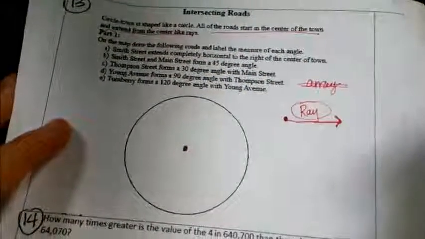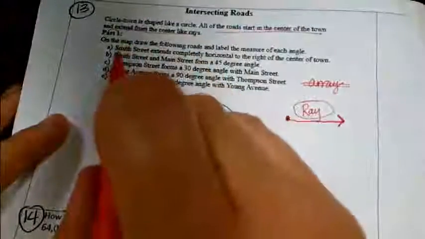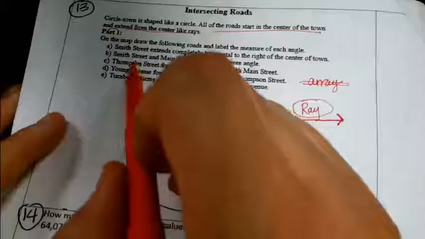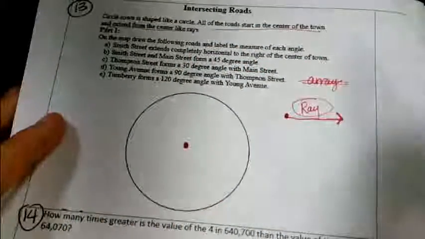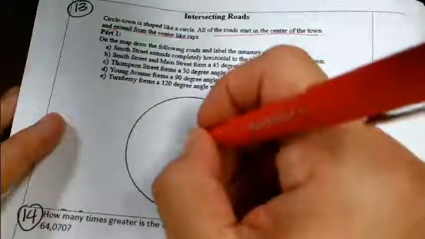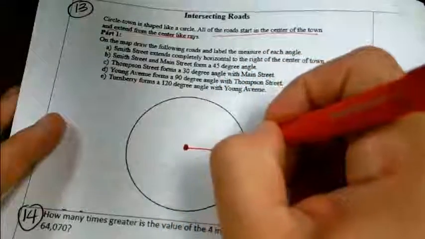So I put a dot there for the center of the town. Now I'm going to draw these lines for each road. Smith Street extends completely horizontal to the right of the center of the town. So here we go, horizontal.